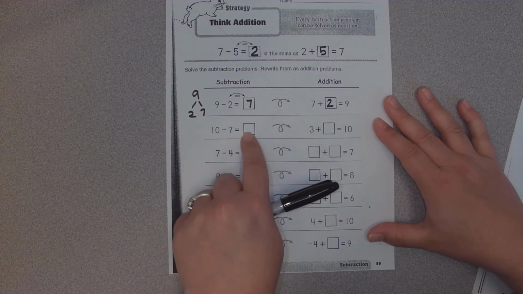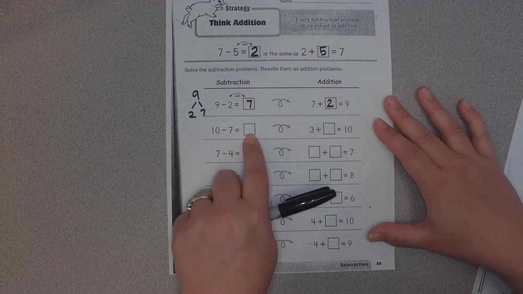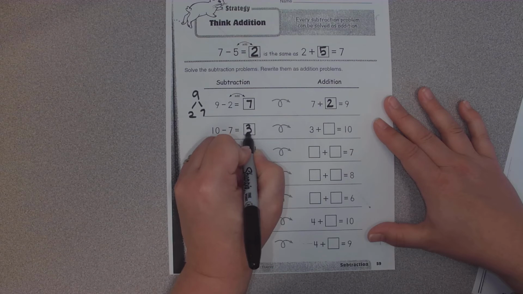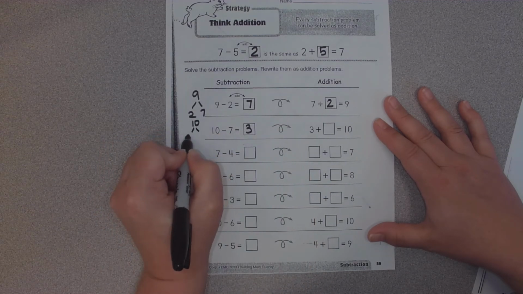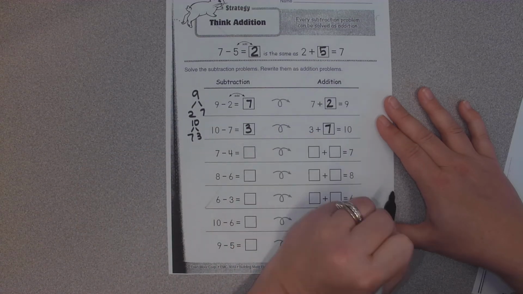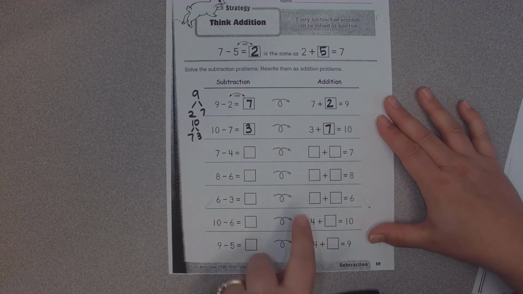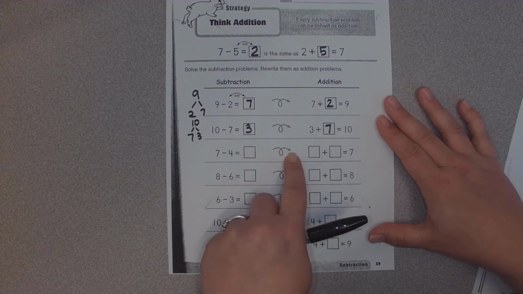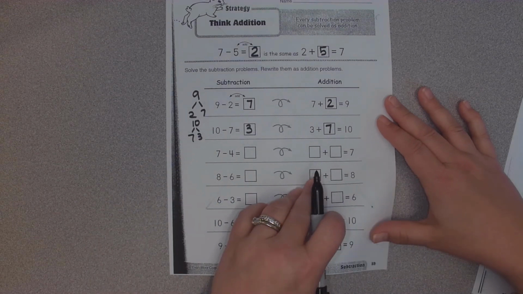Here's a 10 friend that we talked about. 10 minus 7 equals blank. Well, I think you know that one. That was a 3, right? And if we flip the numbers around, because now we have 10, 7, and 3, we can say 3 plus 7 equals 10. Okay, I want you to try the rest of these. Remember, just flip them around like this. Also remember, if you need to write the part whole on the side, feel free to do that.